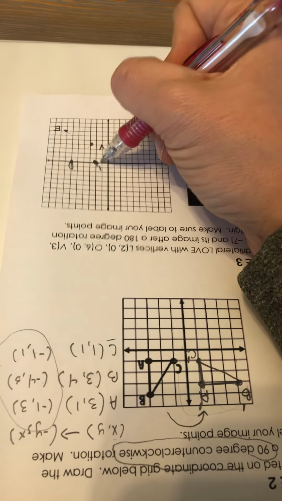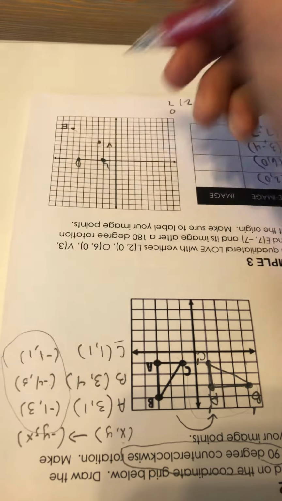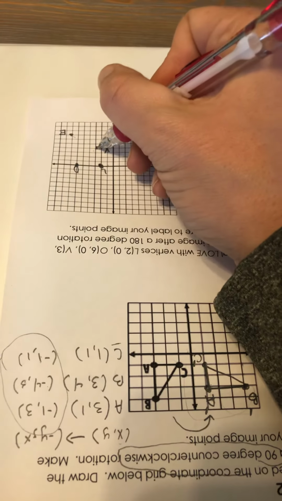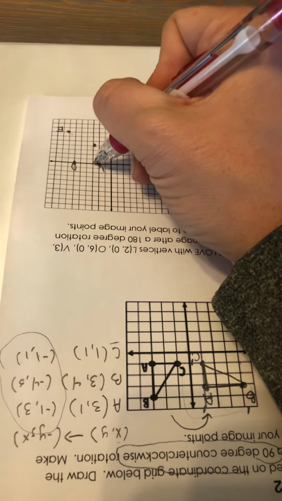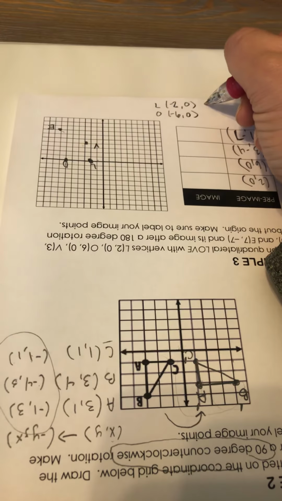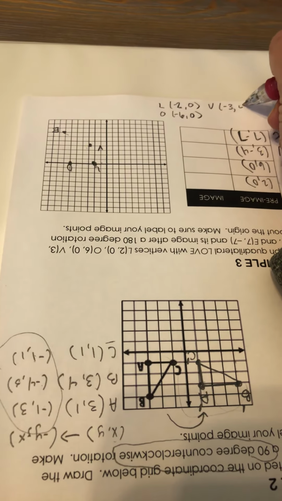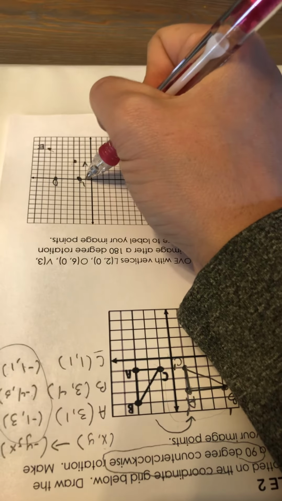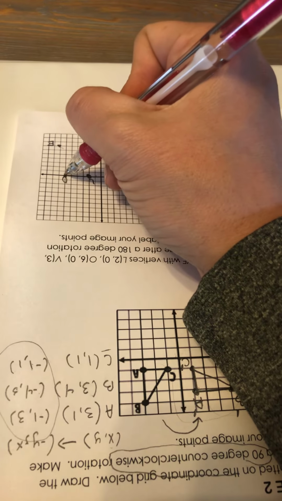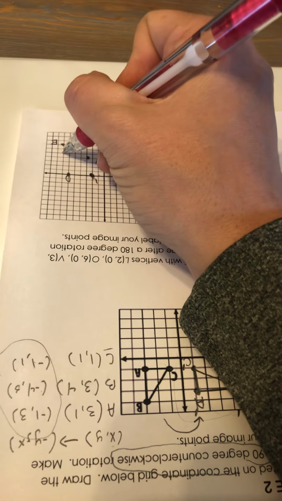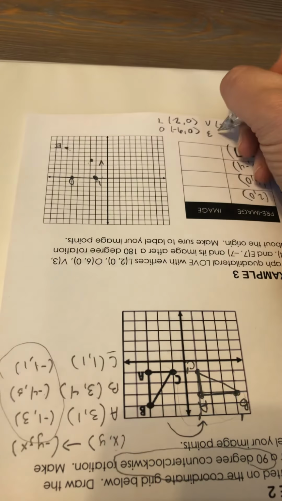O is at 1, 2, 3, 4, 5, 6, negative 6, 0. V right here, 1, 2, 3, 1, 2, 3, 4. So V was at negative 3, 4. And E, 1, 2, 3, 4, 5, 6, 7. So negative 7, 1, 2, 3, 4, 5, 6, 7, positive 7.